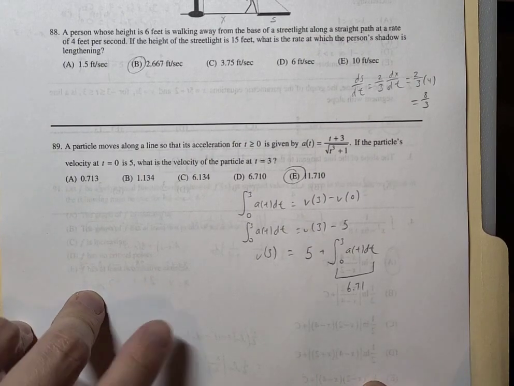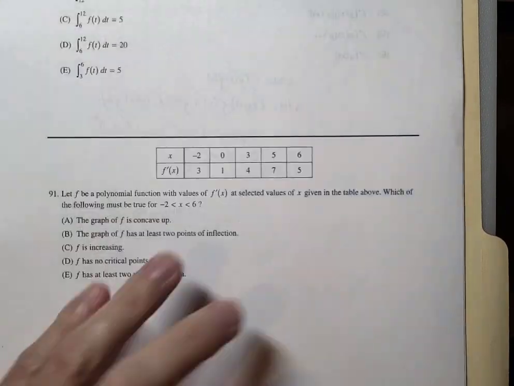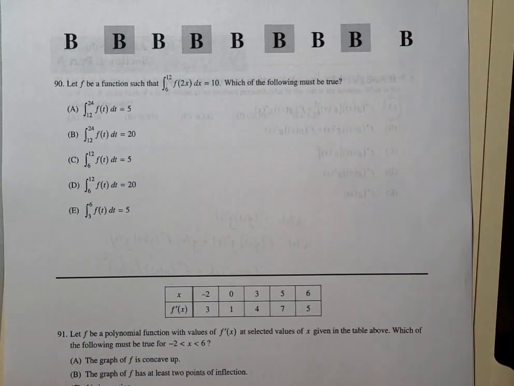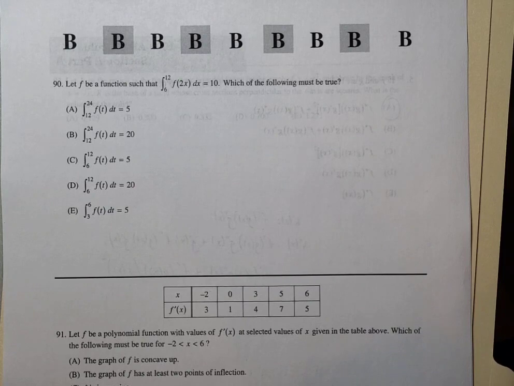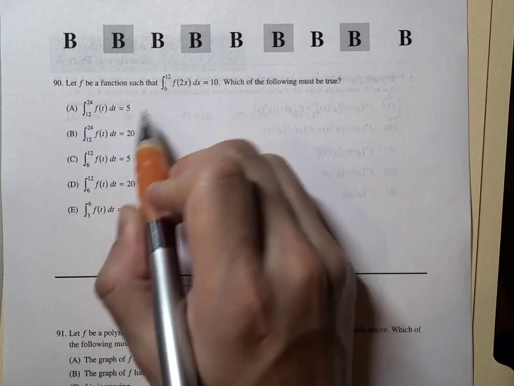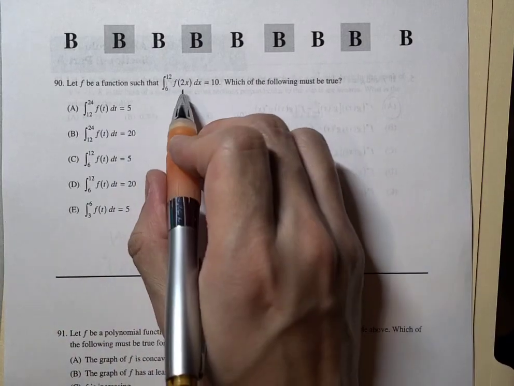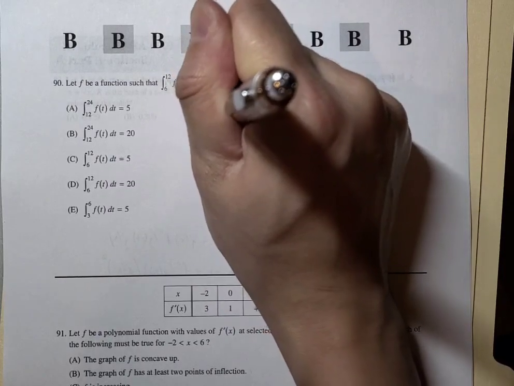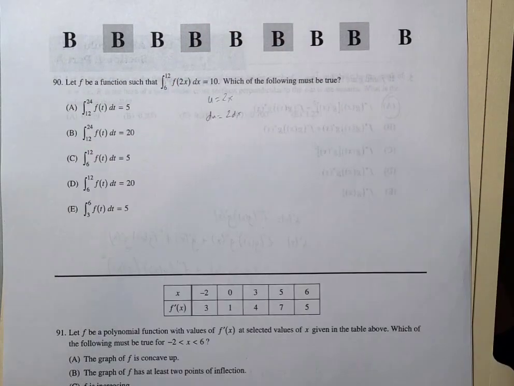Let us finish up the last few problems. Hopefully I can do it within half an hour. Let's see. Let f be a function such that the integral from 6 to 12 of f(2x) dx is equal to 10. Which of the following must be true? So we probably need to do something about this 2x, right? It looks like it. So let's substitute u is 2x. du would be 2 dx.